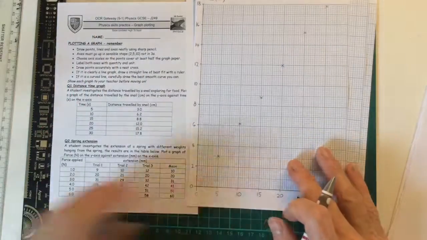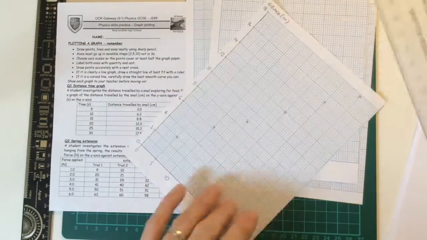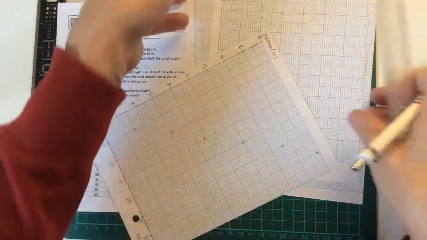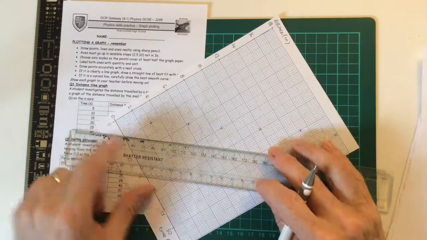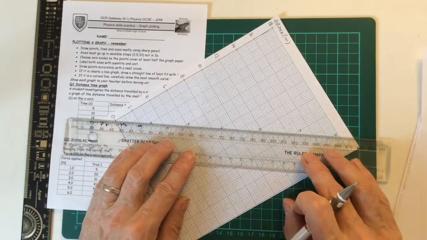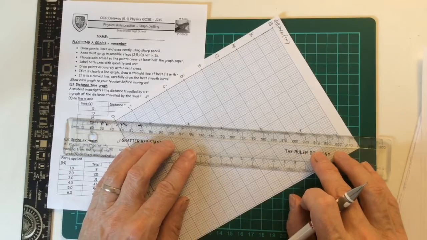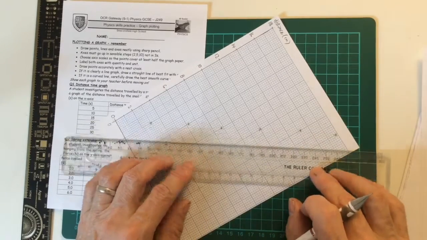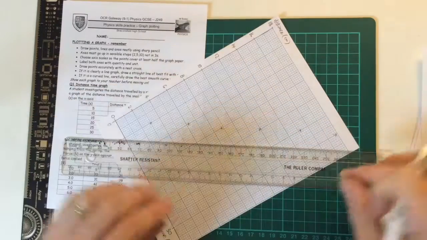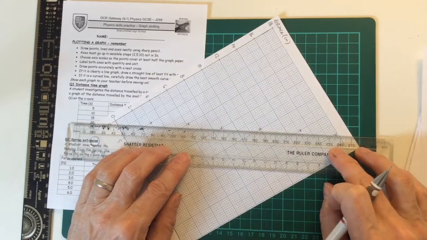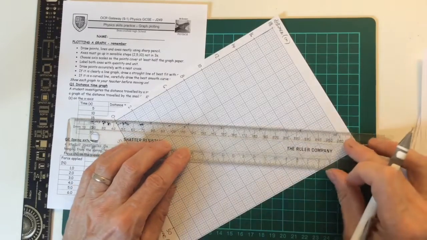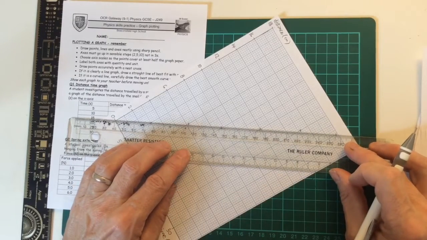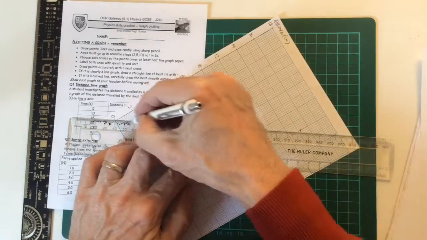That means I have to plot a best fit line with a ruler. Now your best fit line, if it's a straight line, it doesn't have to go through all the points. It also doesn't have to go through the origin. It may not, but it should go as close as you can to the points. You're looking for even spread either side of the line. Going here would be too many that side. Going here would be too many this side. So I have to go somewhere in the middle and plot a line which is straight.